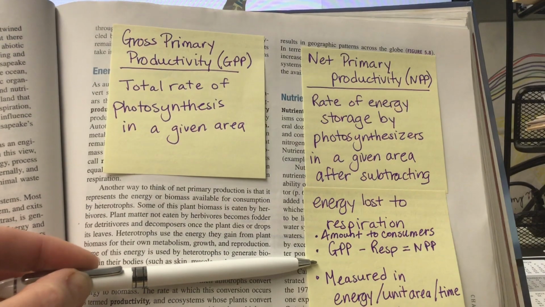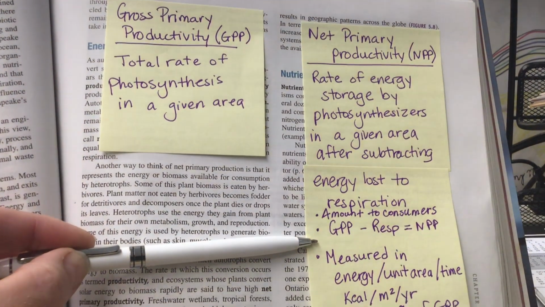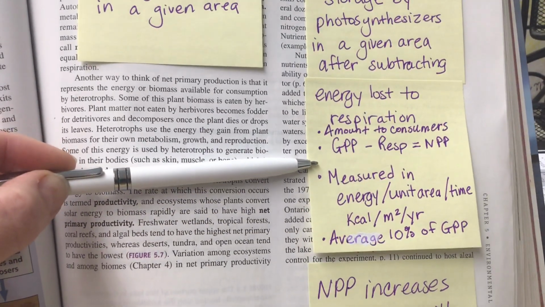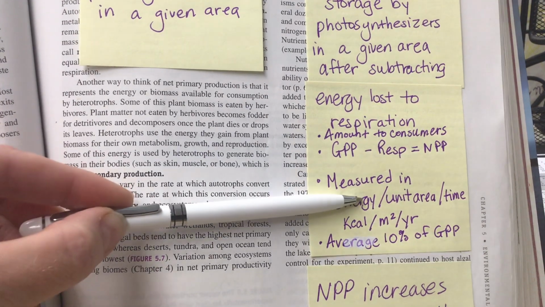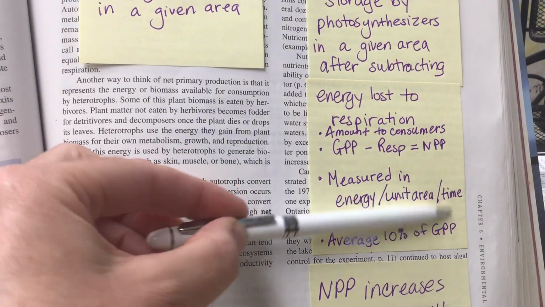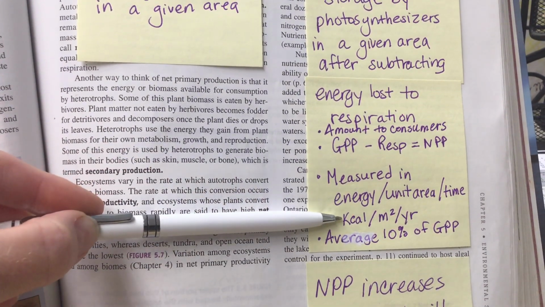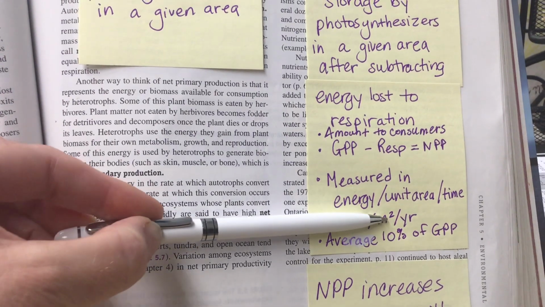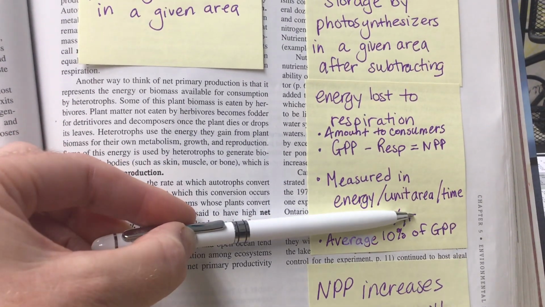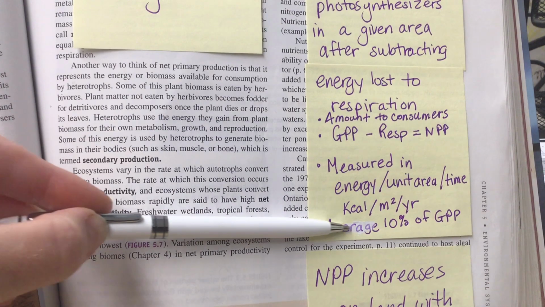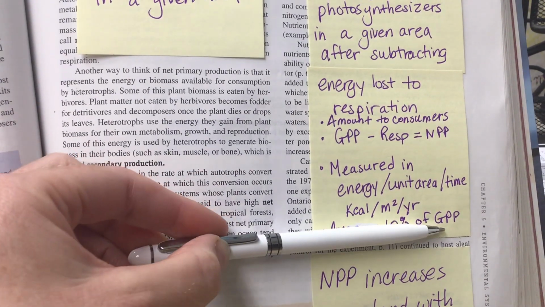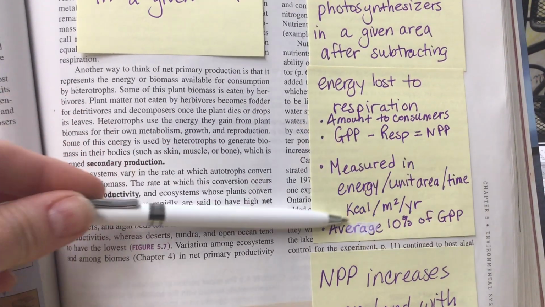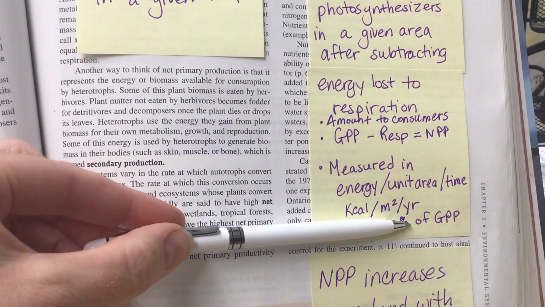And so here's our simple equation that you do need to memorize. We measure this in energy per unit area per time. So an example would be kilocalories per meter square per year. So the average is 10% of GPP. So 90% lost, 10% is the NPP.